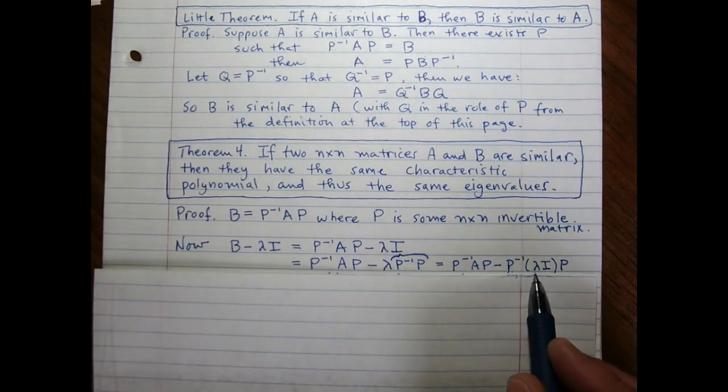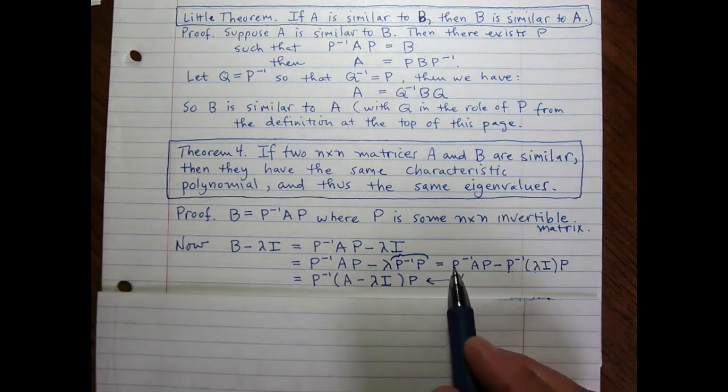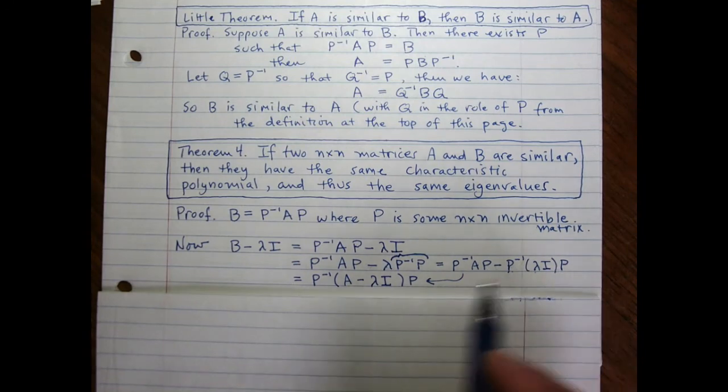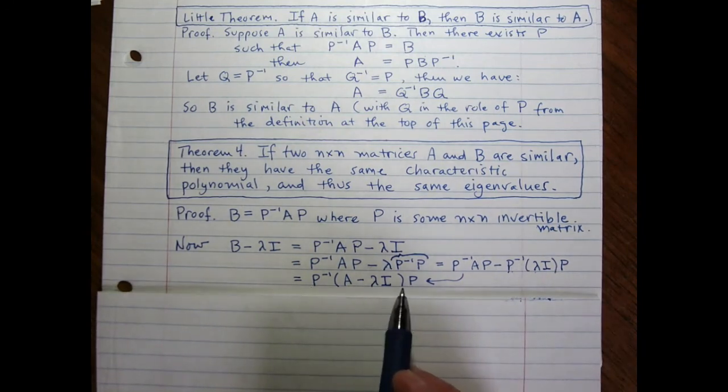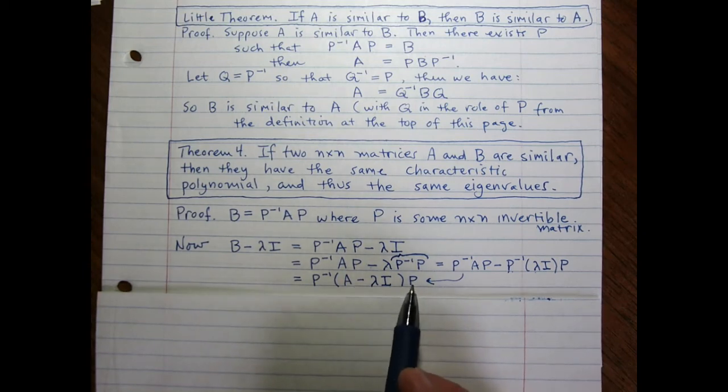So this gives me lambda attached to this identity matrix in the center that allows me to work with the P inverse and P separately. And then I can factor out a P inverse from the left, a P from the right of both sides, and I've rewritten that now as P inverse times A minus lambda I times P.